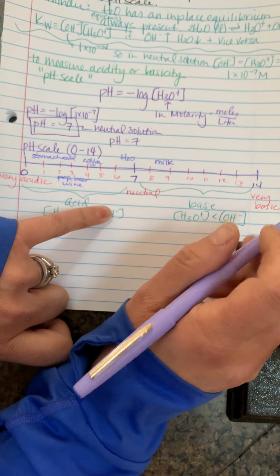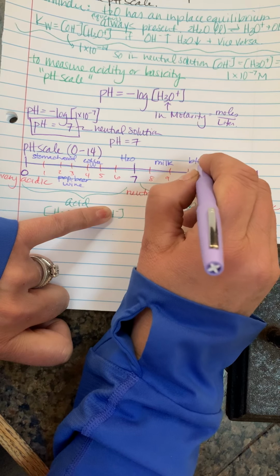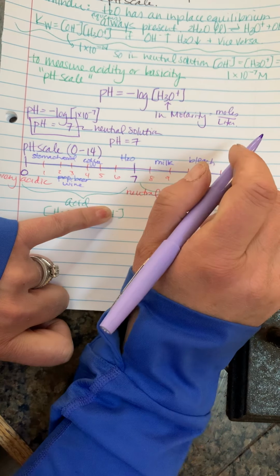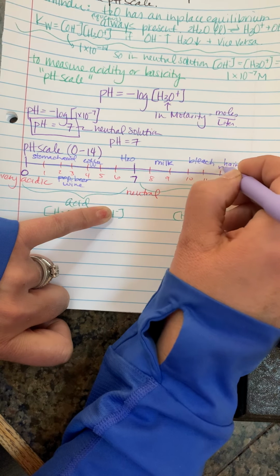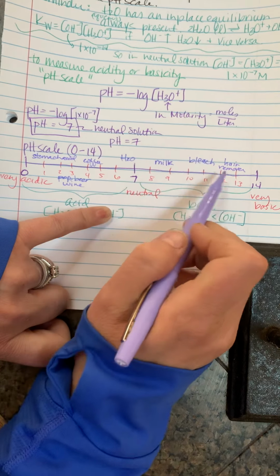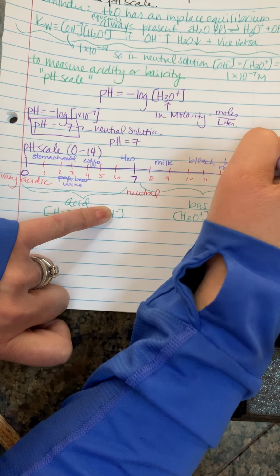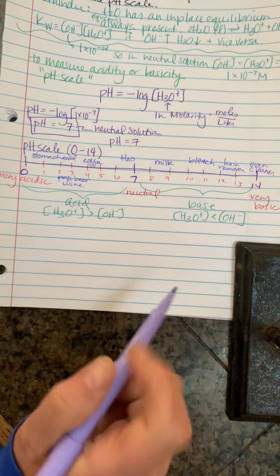Okay, so up in the 10, 11 range, this would be bleach solution. Up here is like hair remover. You guys have probably seen Nair or something like that. And way up here is like oven cleaner. So that just gives you an idea.